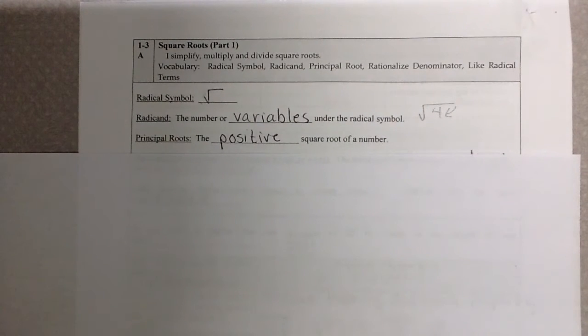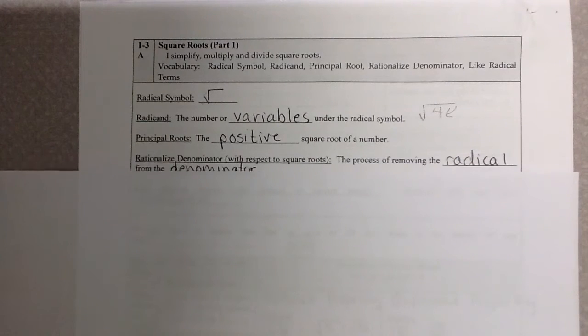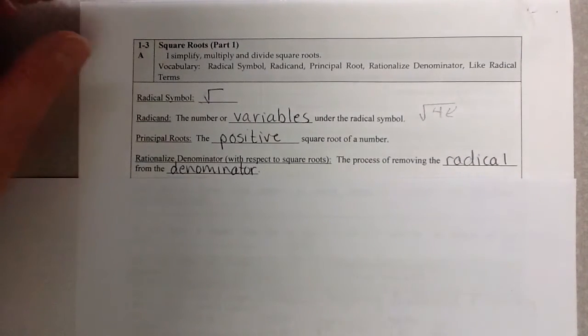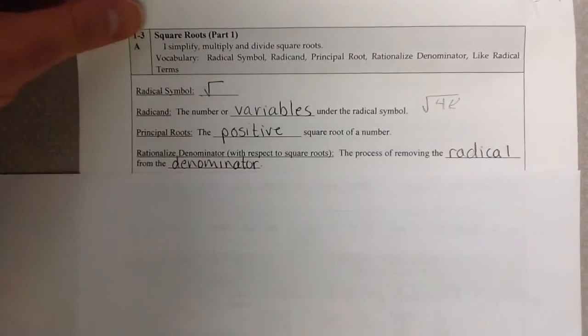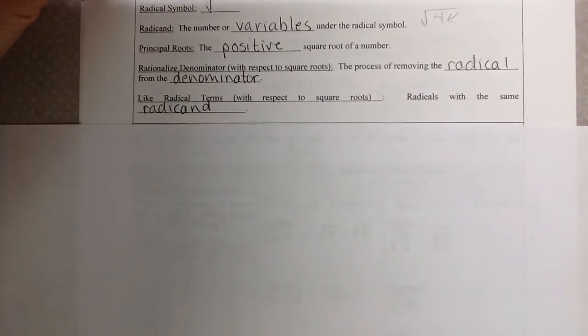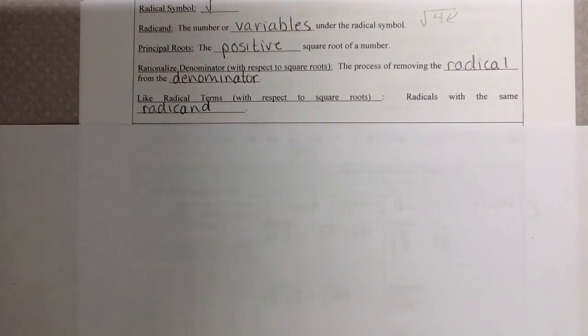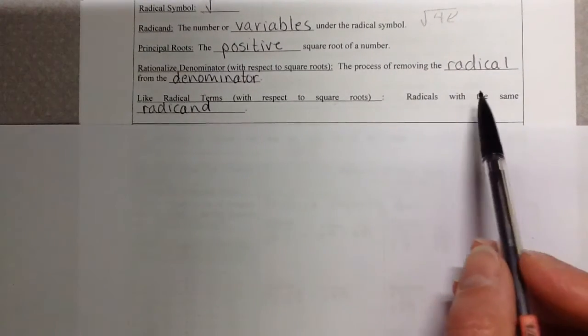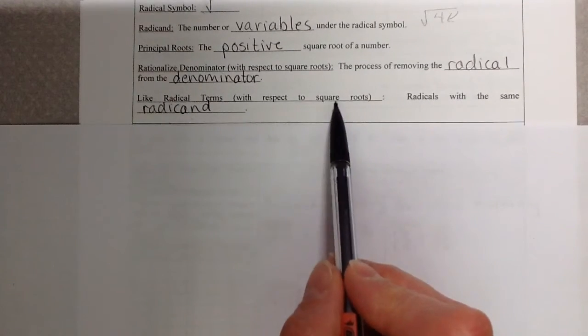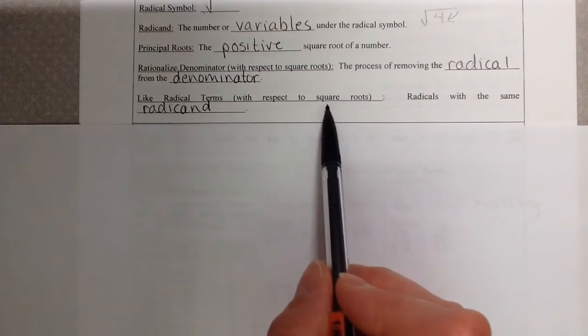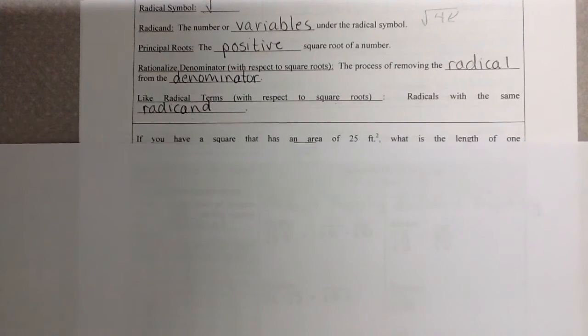The principal roots are the positive square roots of a number. And rationalizing the denominator, that has to do with square roots. It's the process of removing the radical from the denominator, and we'll talk about that more tomorrow. Now, like radical terms, with respect to square roots, are radicals that have the same radicand. Now, later in the year, we'll do other roots besides square roots.